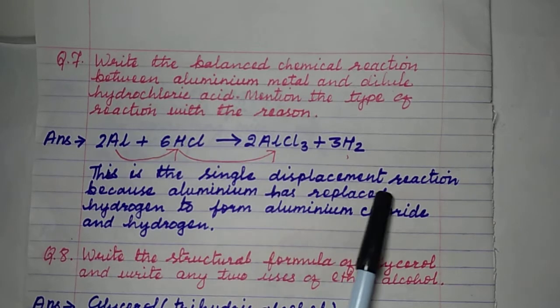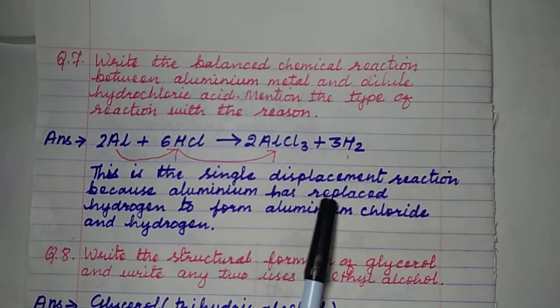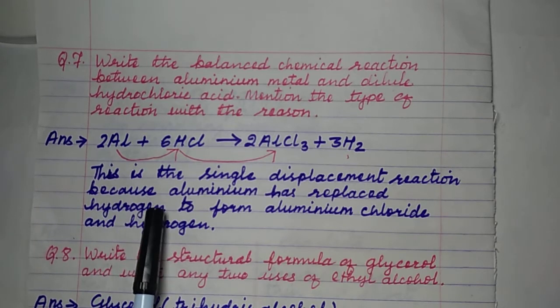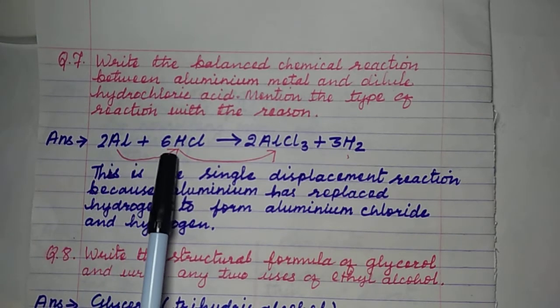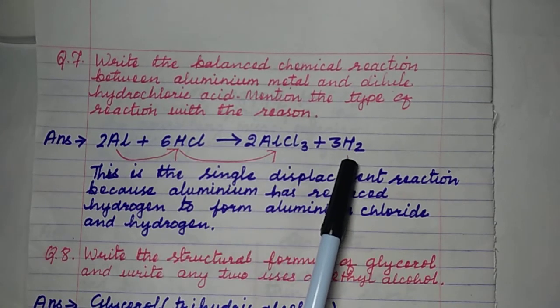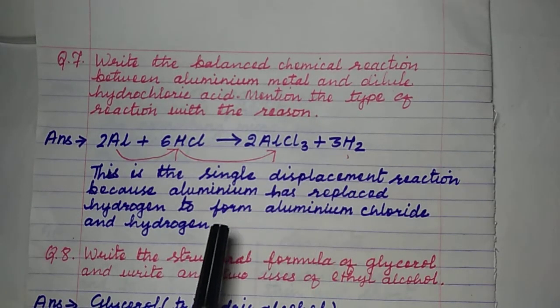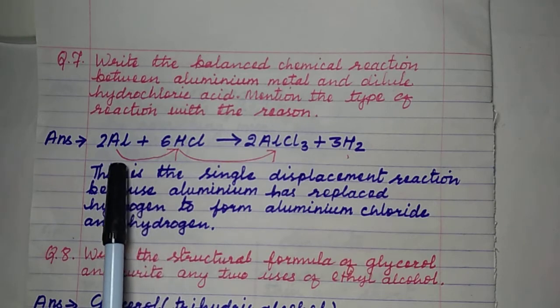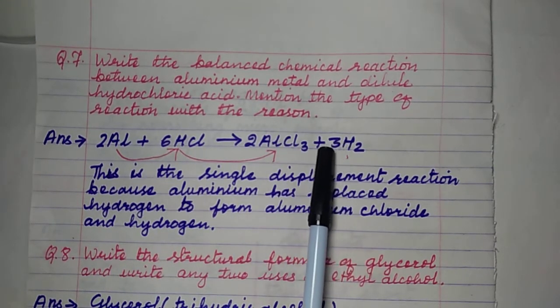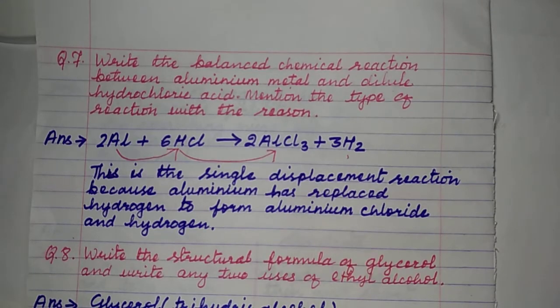So this is a single displacement reaction because aluminium has replaced hydrogen to form aluminium chloride and hydrogen. Aluminium is replacing hydrogen to form these products here. Yes, so this is a single displacement reaction.